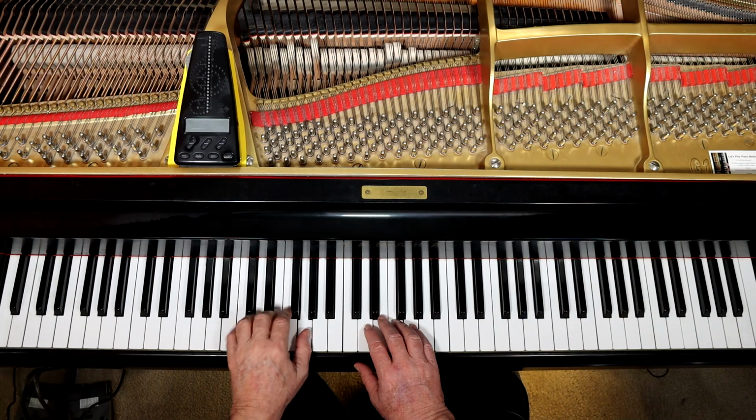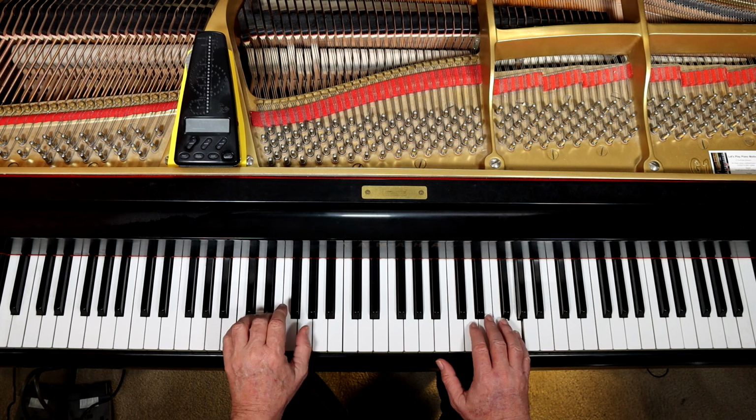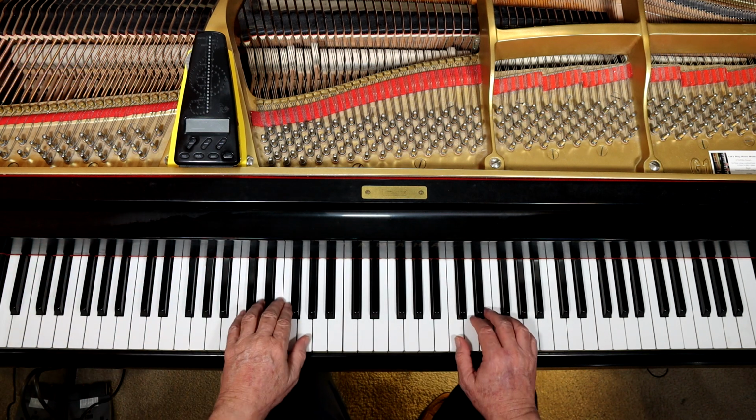Second time, there's a note above the staff. Second time, the right hand goes up an octave. The left hand stays where it's at. The right hand, you got 1 beat rest to come up here. So the second time you're up here, all the way to the end, even at the bottom.